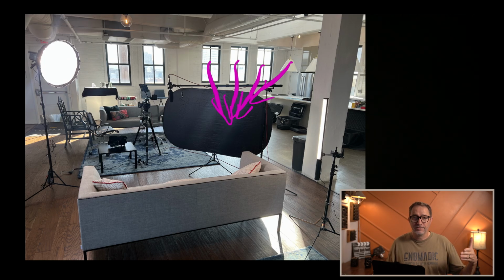What it also does is it creates shadow on the person's face to be able to create contrast. When we talk about contrast, we're talking about the difference between, in this case, the key side and the fill side.